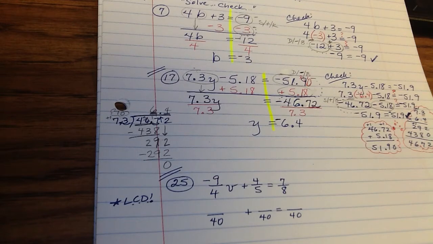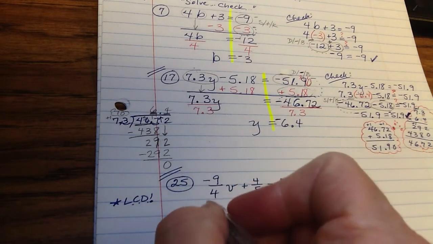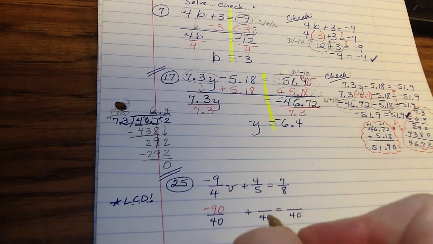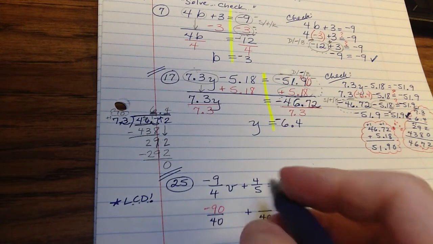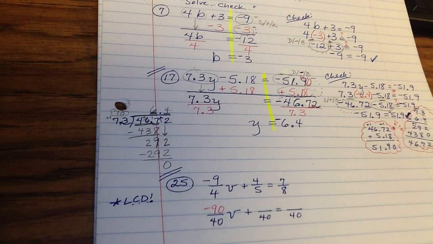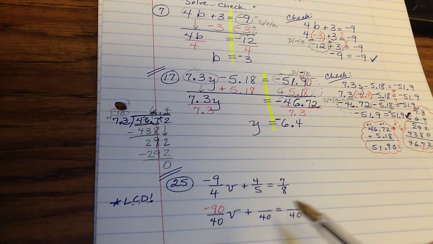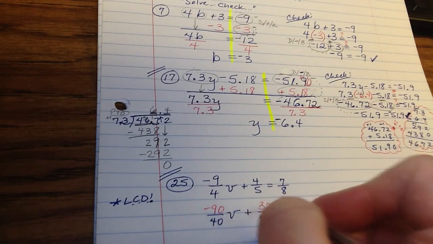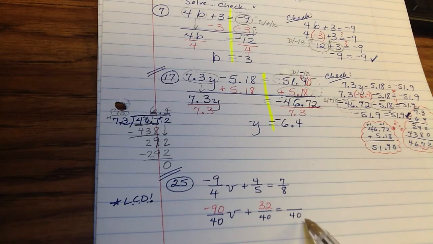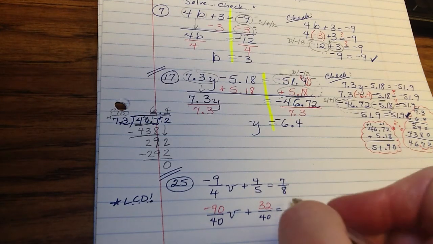So we're going to convert now. In order to make 4 into 40, we multiplied by 10. So we're going to do the same thing with the negative 9. Negative 9 times 10 is negative 90. Still keep the v. That's the variable v. 5 times 8 is 40. So 4 times 8 is 32. 8 times 5 is 40. So 7 times 5 is 35.